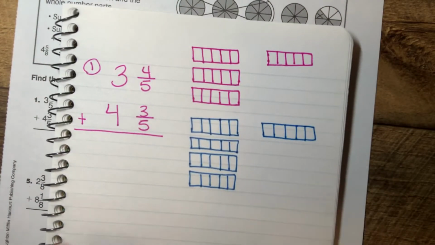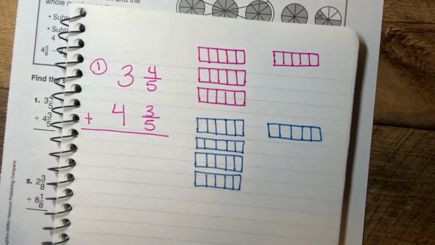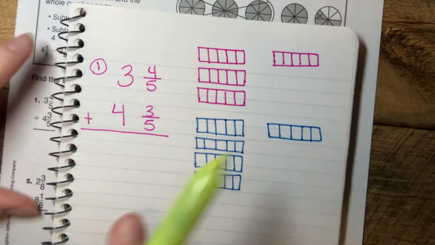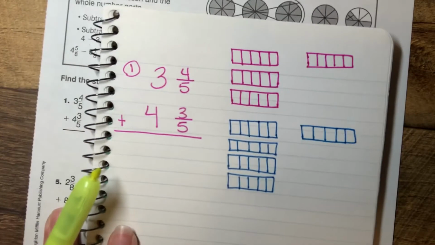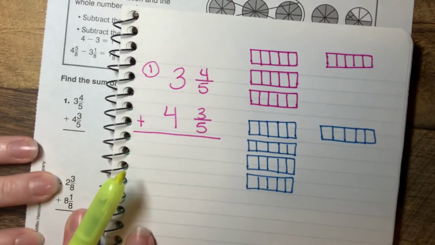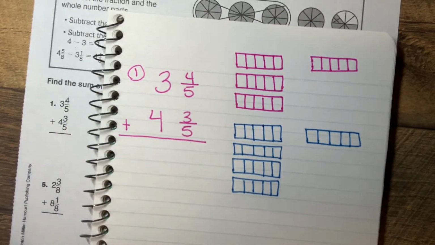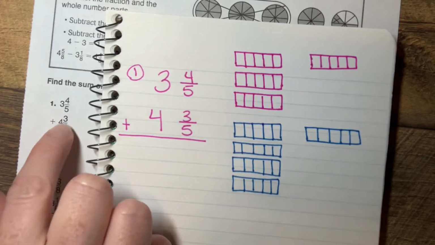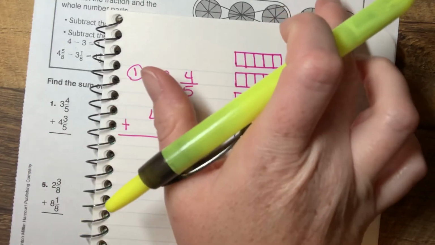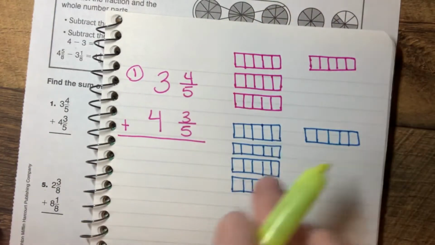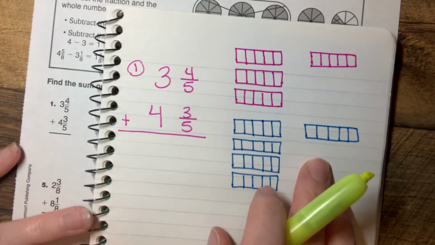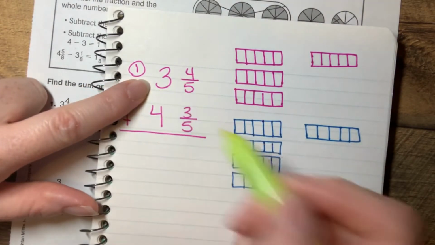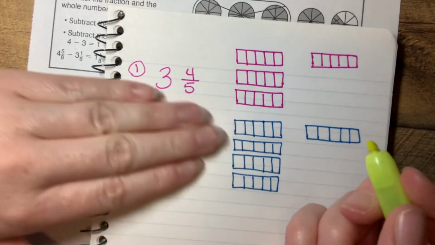So here's my paper, and I've already set it up so that you don't have to wait on me to draw those. Make sure you can see everything. Number 1 says 3 and 4/5 plus 4 and 3/5. Now they used circles up at the top, but you know that I prefer to use rectangles. So I'm going to show you what the first fraction looks like.